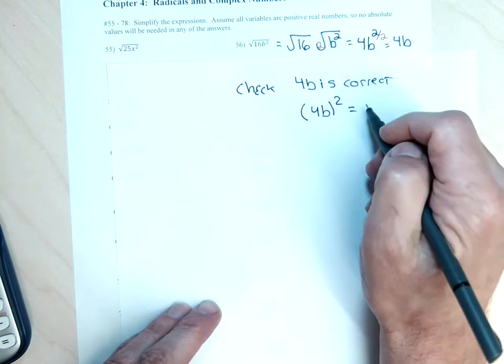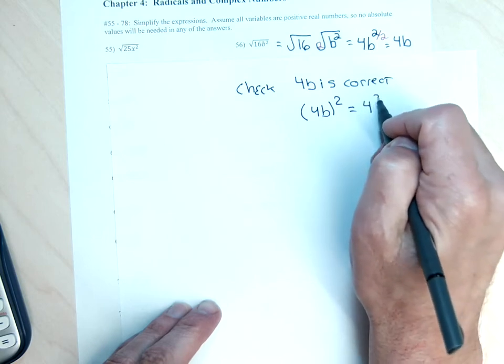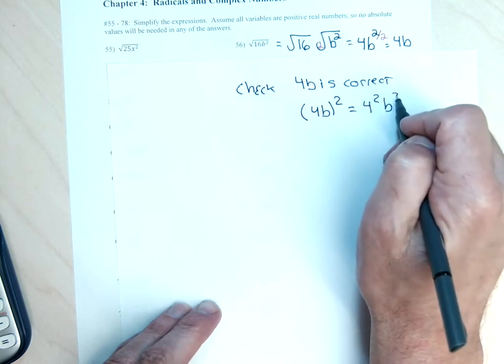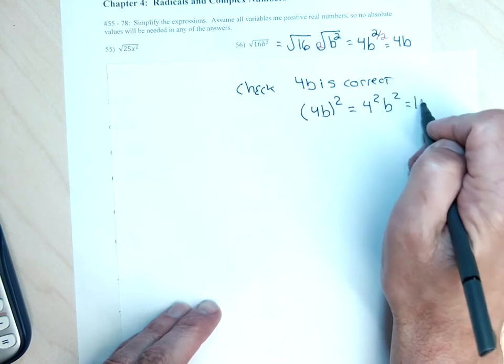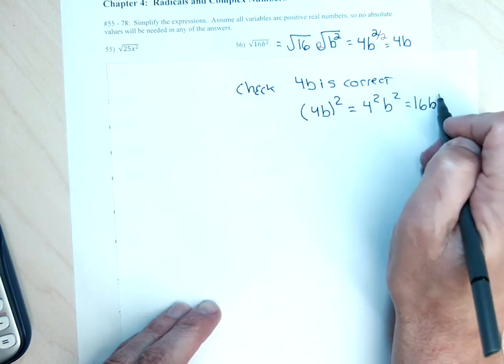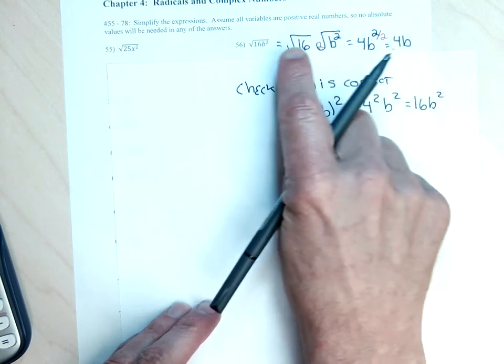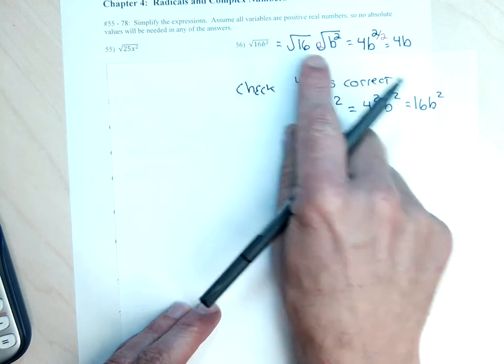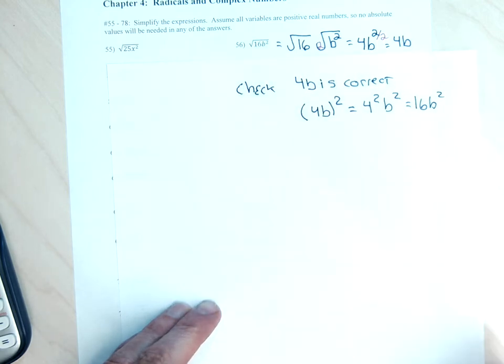To do 4b squared, I'd have to do 4 squared and b squared. 4 squared is 16, b squared is b squared. Because my answer squared equals the radicand, I know my answer is right.